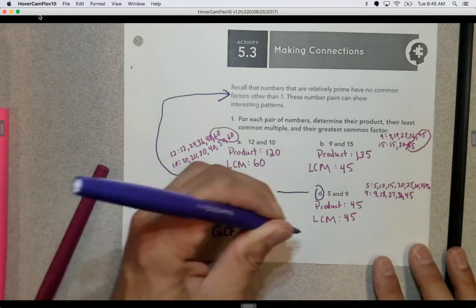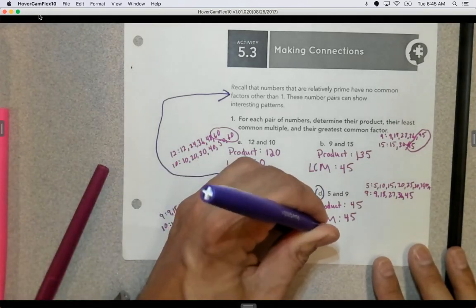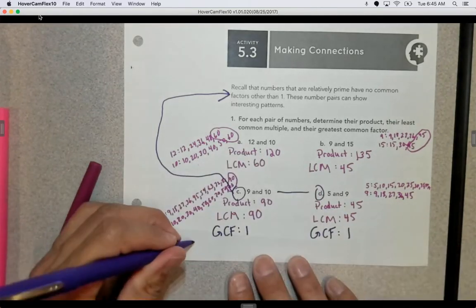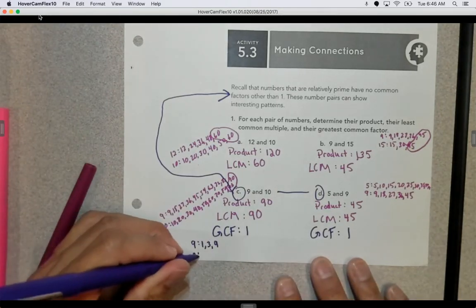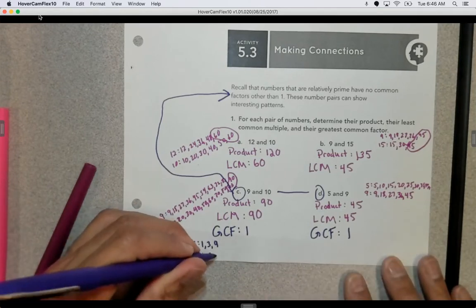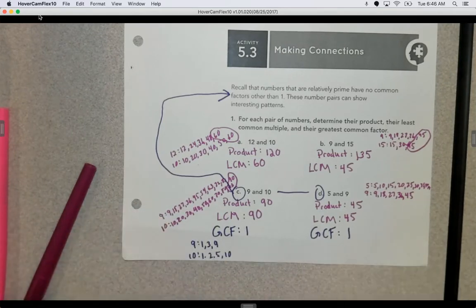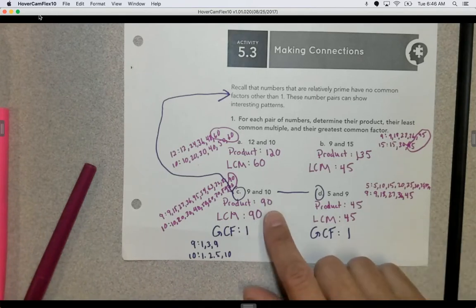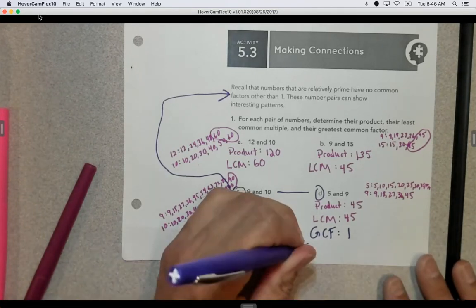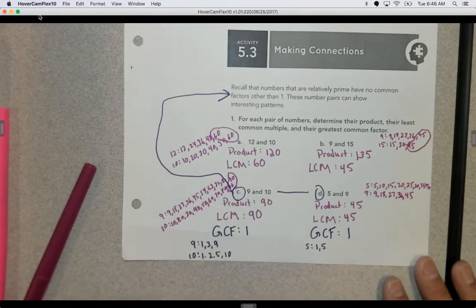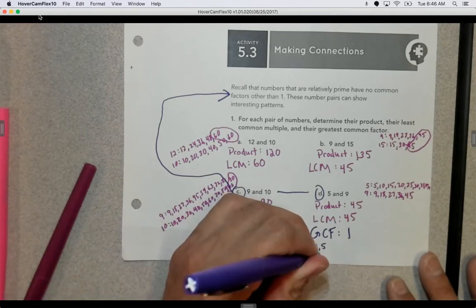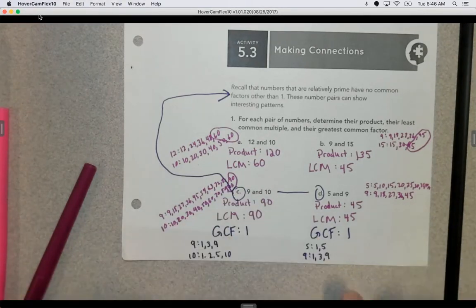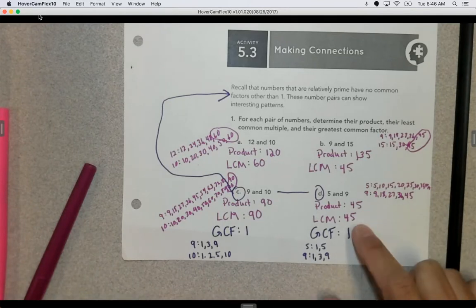GCF of 1. So 9 has 1, 3, and 9. 10 has 1, 2, 5, and 10. The only one that's the same is 1. And so their LCM and their product are the same. 5 has factors of 1 and 5 because it's prime. Only has 2 factors, 1 and the number itself. 9 is 1, 3, and 9. It has 3 factors, and the only one that's the same is 1. And so their LCM is equal to their product, and the GCF is equal to 1.